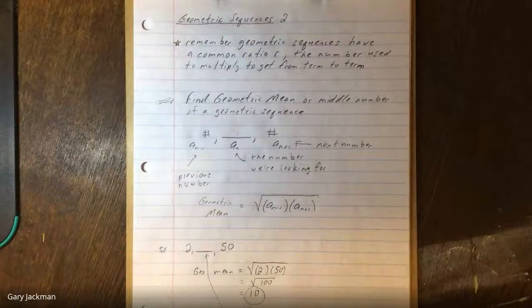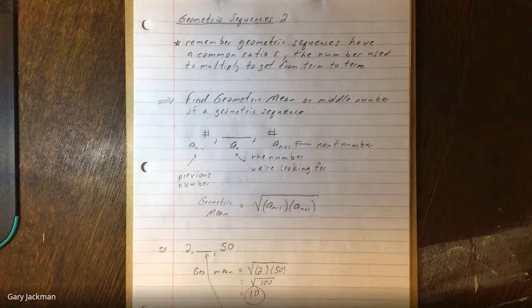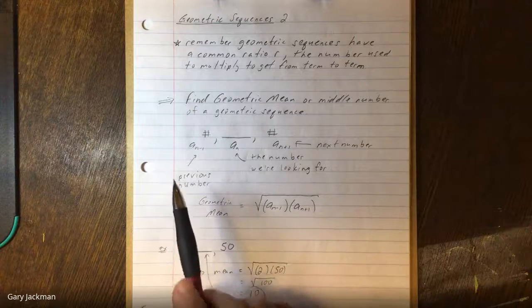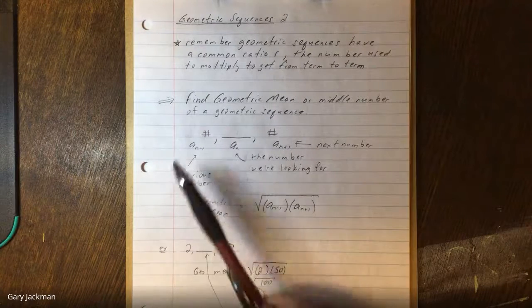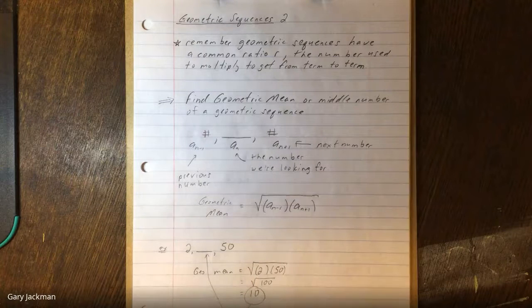The first thing I want to talk about is just remembering that the geometric sequence has a common ratio. That's the number used to multiply to get from term to term. So it's a common ratio multiplier, where arithmetic was a common difference, the number we add or subtract. We want to first talk about finding the geometric mean, or the middle number of a geometric sequence. They have to tell us that it's a geometric sequence.